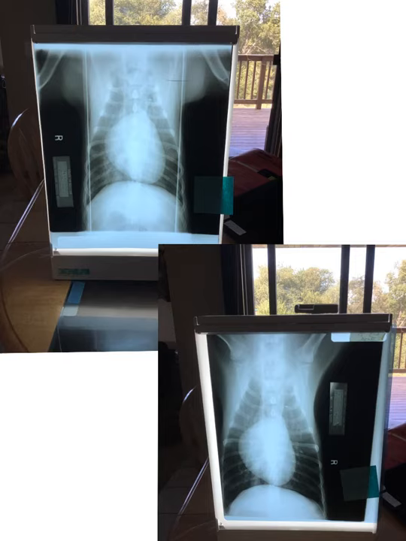Alright, so this one I just have two slides we're going to look at, comparing some positioning for thoraxes and the difference that can make. For both of these here, this is the same animal positioned differently for a VD thorax view. So up here in the top one, I want you guys just to take a look at the forelimb position.